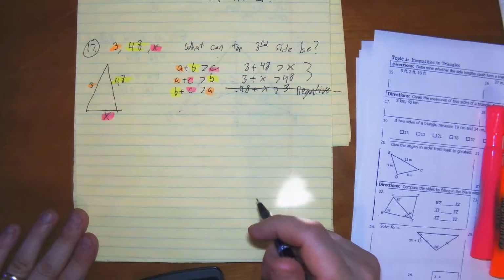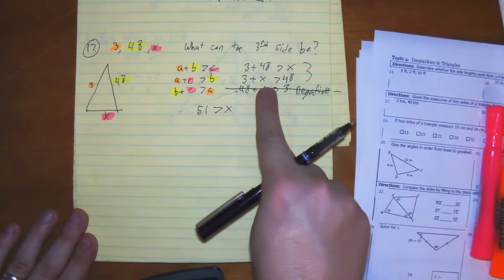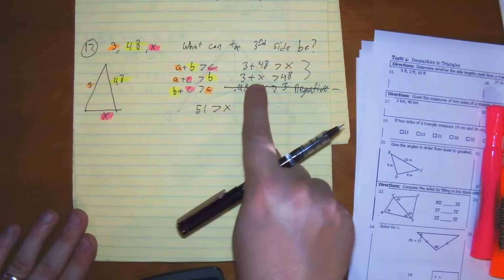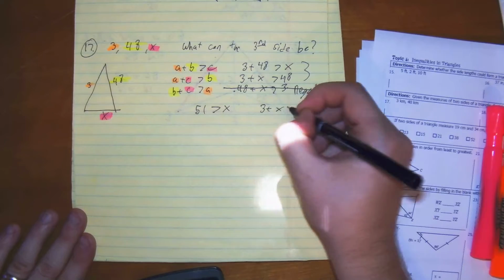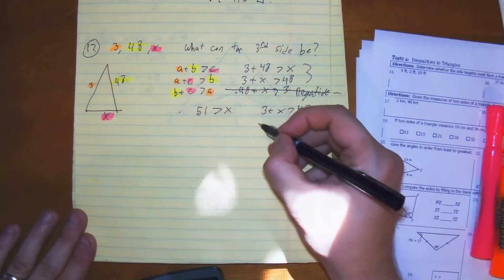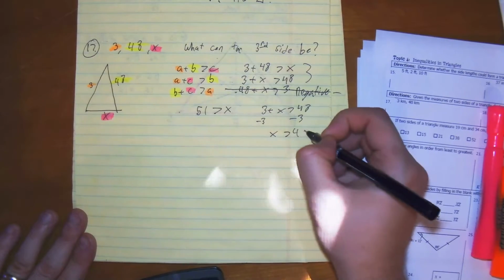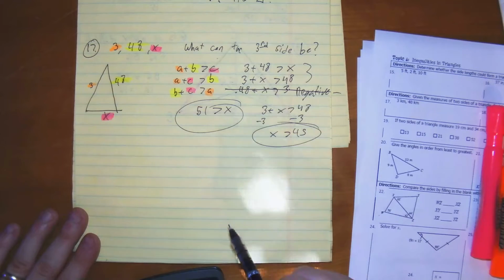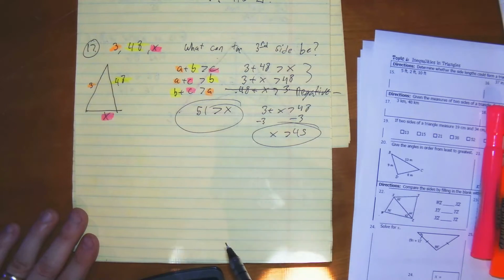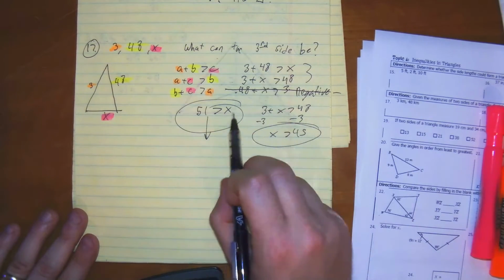So 3 plus 48 would give you 51 is greater than X. And then 48, this one would be 48 minus 3. So we have 3 plus X is greater than 48. Subtract 3. You get X is greater than 45. So these are our two solutions. To represent this as a compound inequality, before we even do that, let's get the X in the front and read it from right to left.